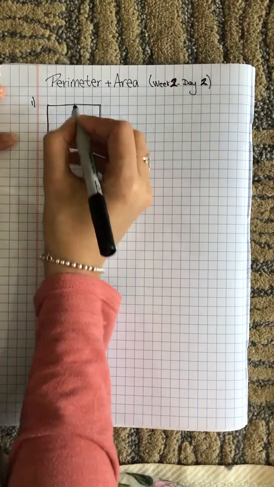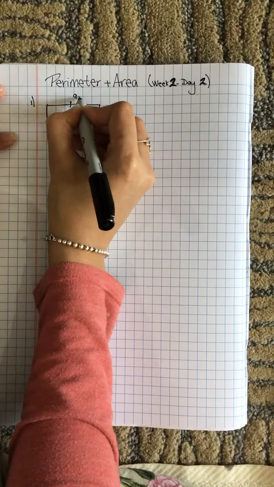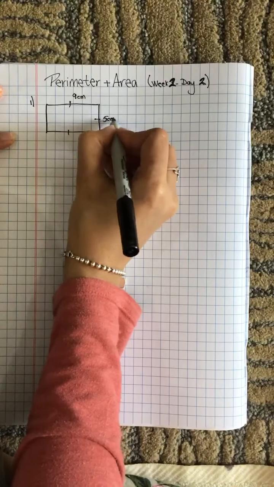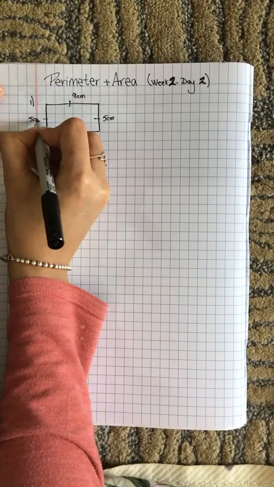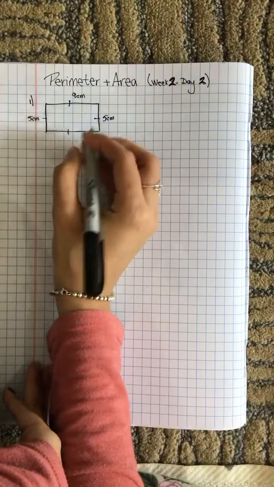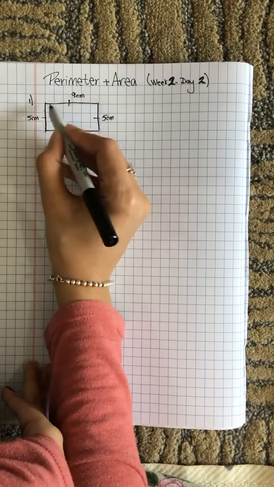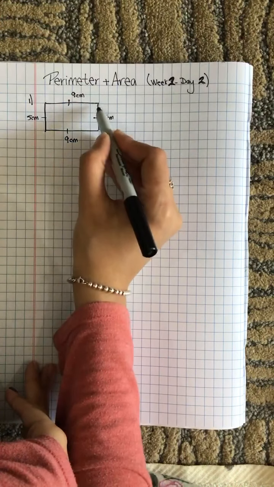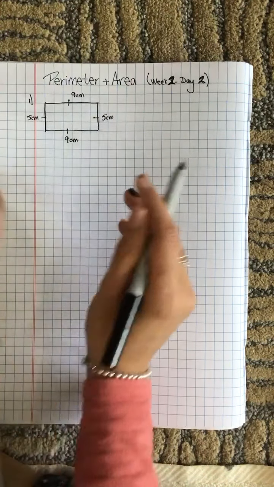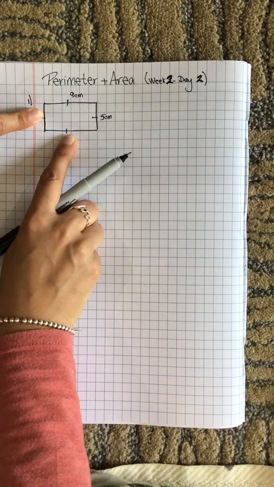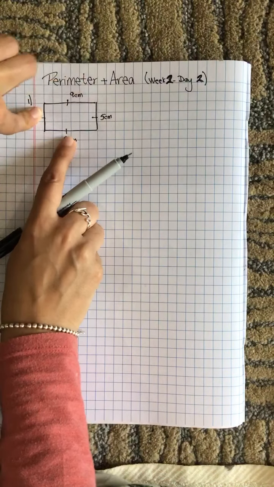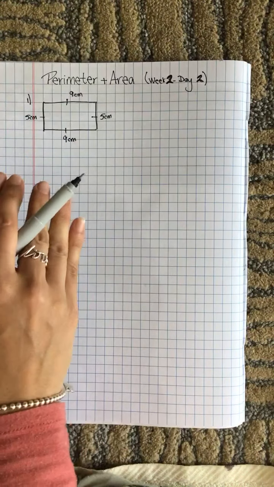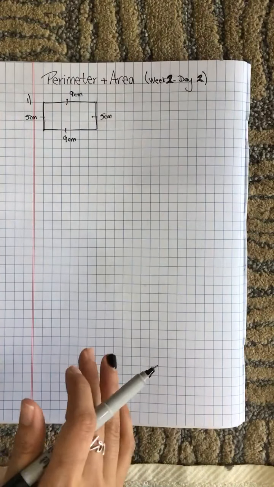Okay, let's say this side is 9 centimeters, so this one is too, and if this is 5 centimeters, so is this, right? Quick review: in a rectangle, whatever the length is here, it's the same here, and whatever the width is here, it's the same here. So even if I didn't label them, you should have known that since this is 9, this has to be 9 too, and since this is 5, this has to be 5 too. Those are facts you should understand right away. That should not be new for you.